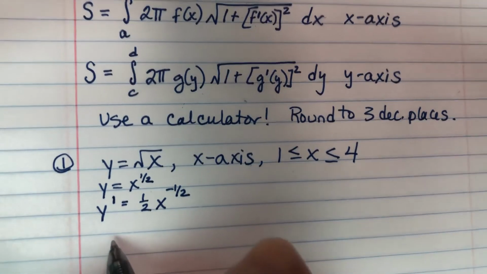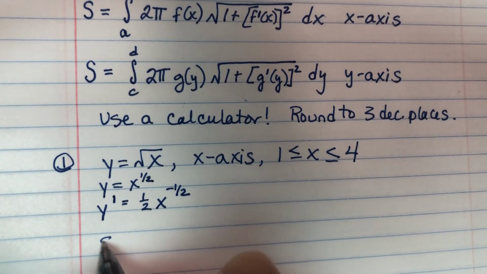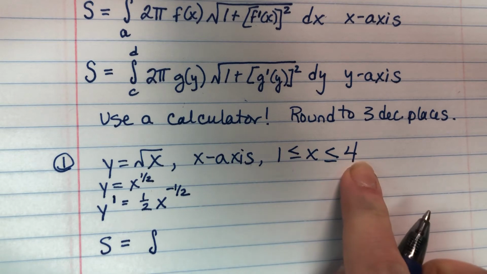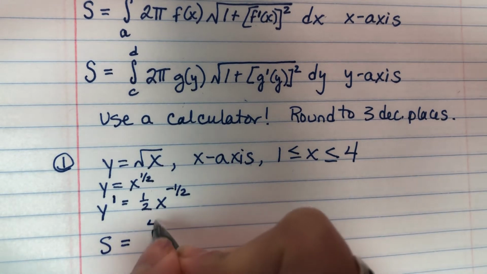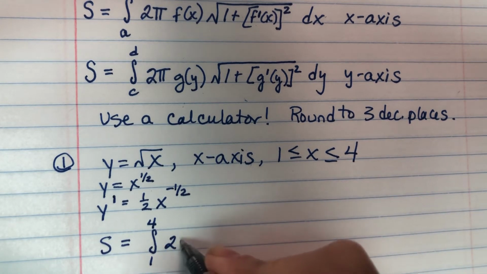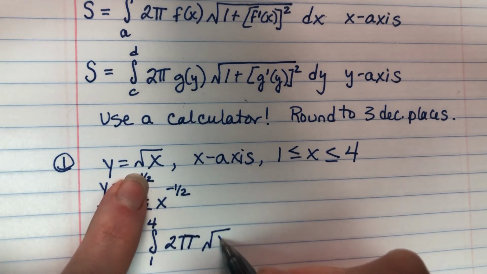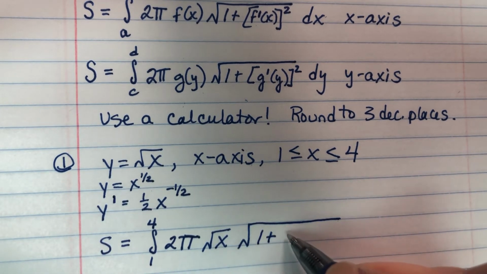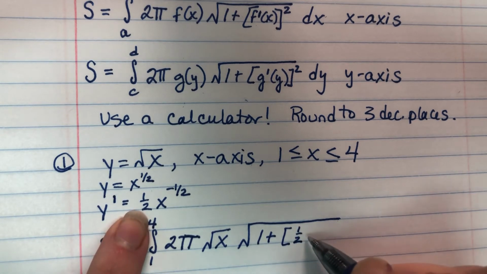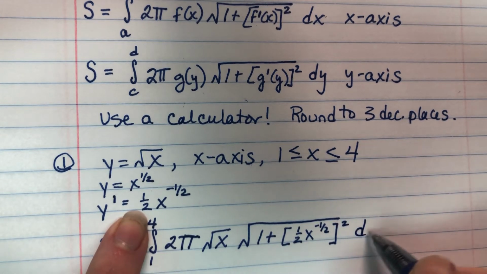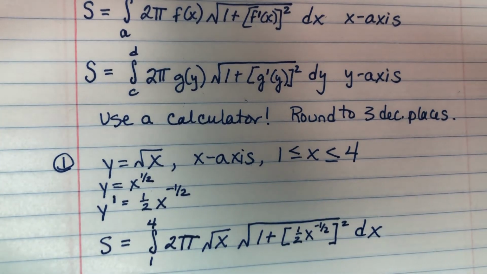So now I've got to fill out my formula. The surface area is equal to the integral from, we're starting at 1 and we're going to 4. That's given in the problem, lowest x to highest x, of 2 pi times our function next, square root of x, times the square root of 1 plus the derivative that we just found, 1/2 x to the negative 1/2 power squared dx. And we'll put this in the calculator.